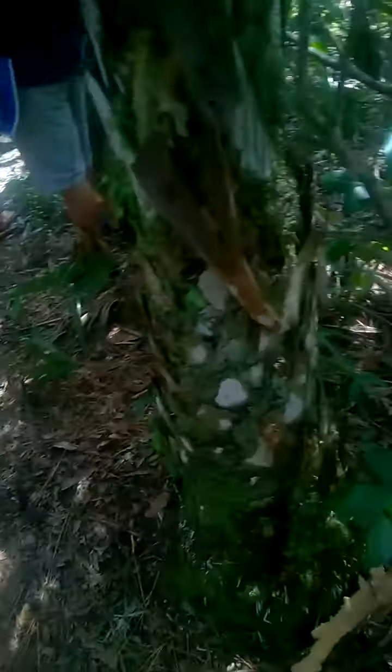There's a lot more biodiversity there, which is really, really cool. And we'll talk more about that later.